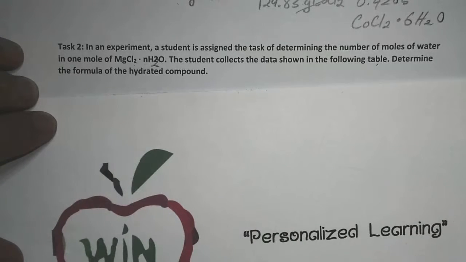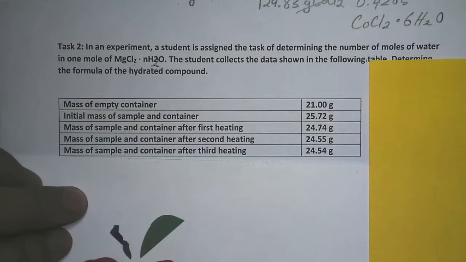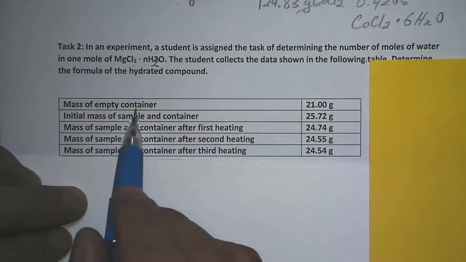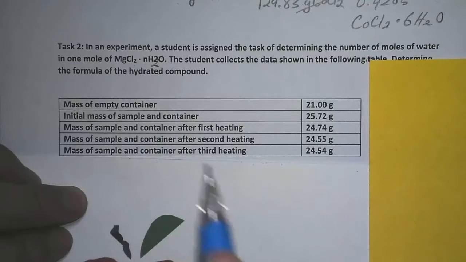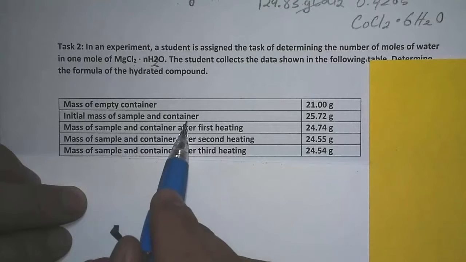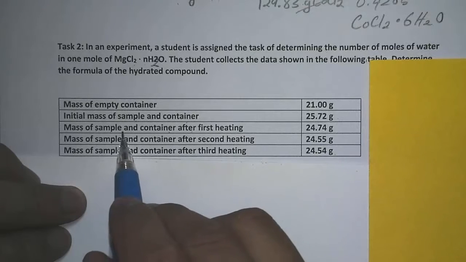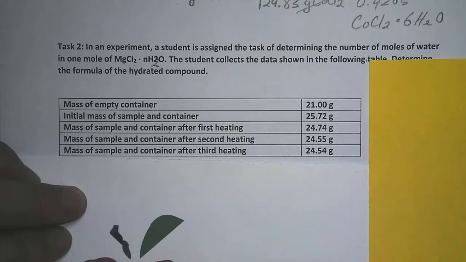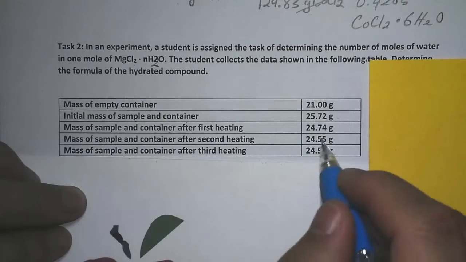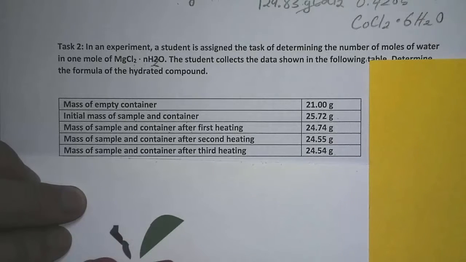So the experiment is done already. Now we need to analyze the data given to us. So let's look at the data. First of all, we have an empty container, which is the tray that we contain the hydrate in, and we get the mass for it. Then we get the initial mass of the sample and the container, which is the hydrate and the tray. Then we have the mass of the sample and the container after the first heating. So we heat it and then we weigh the container with the hydrate. But notice how the mass decreased, right? And from 5 to 4, that tells you that the water has been driven off.